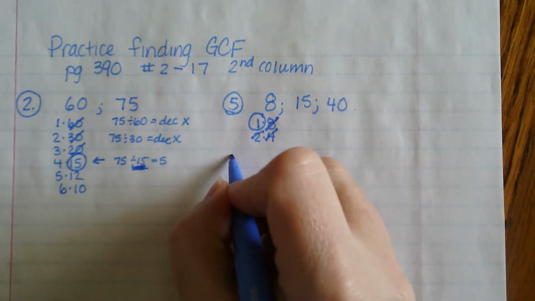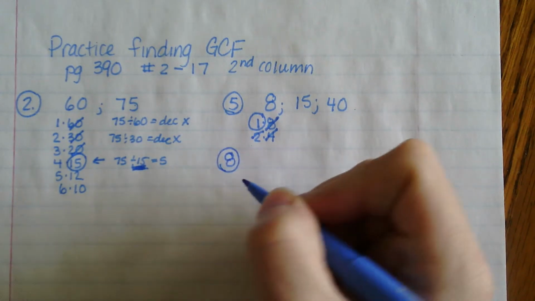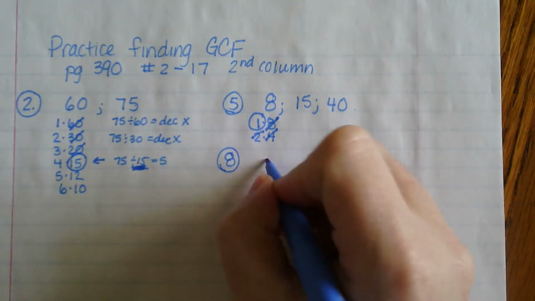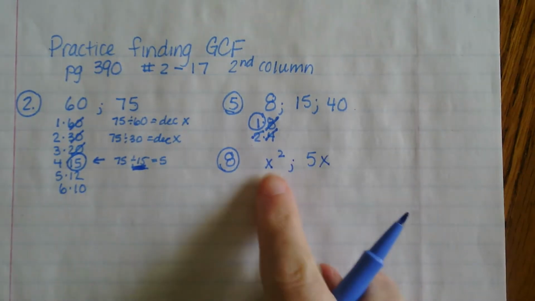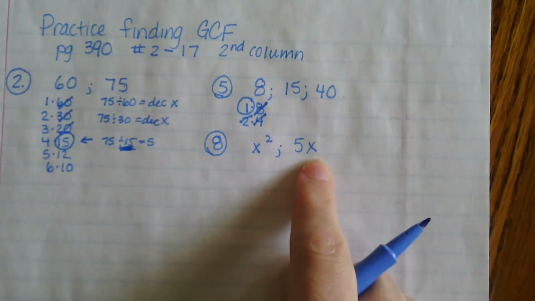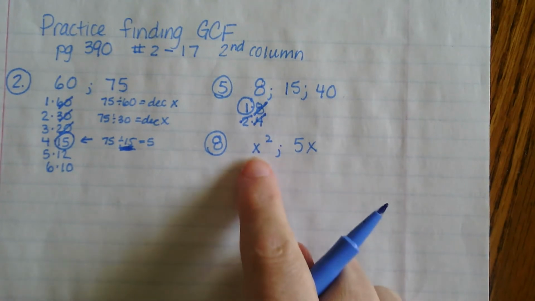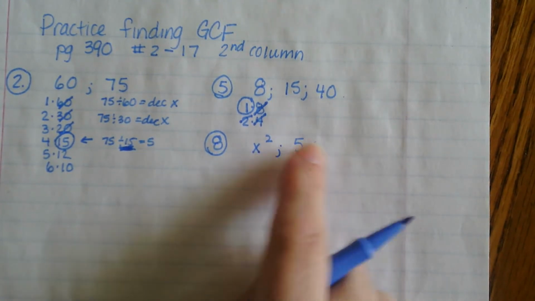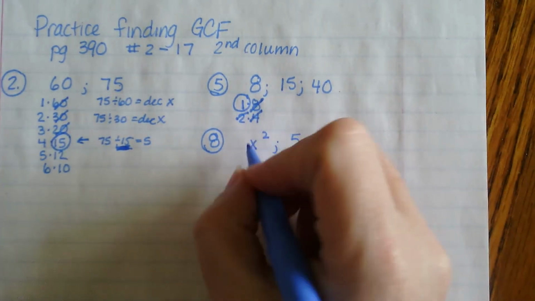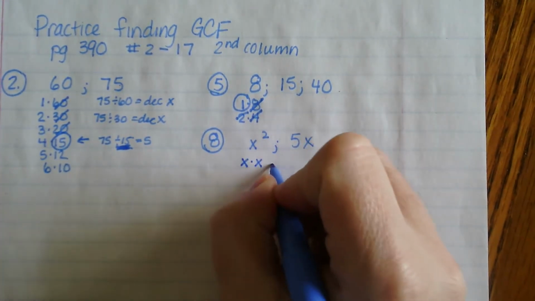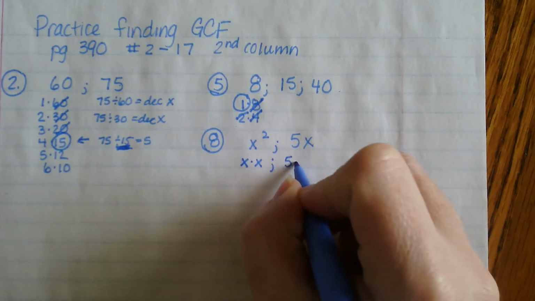Number 8 is a little different animal. For number 8, we have x squared and we have 5x. And what we do for variables is we look for what is the number of variables that all of the terms can afford to give. Now remember that x squared means x times x, and 5x is 5 times x.